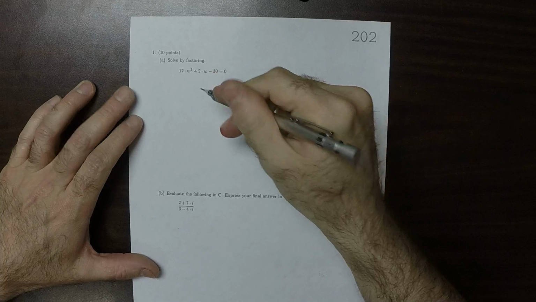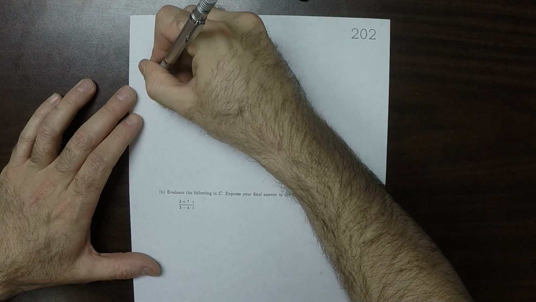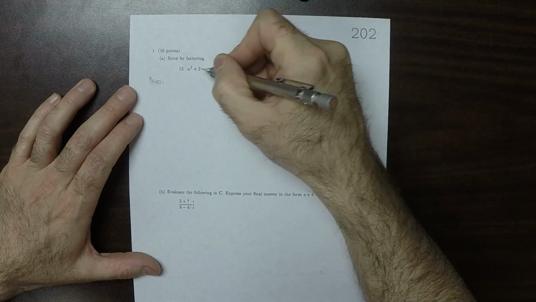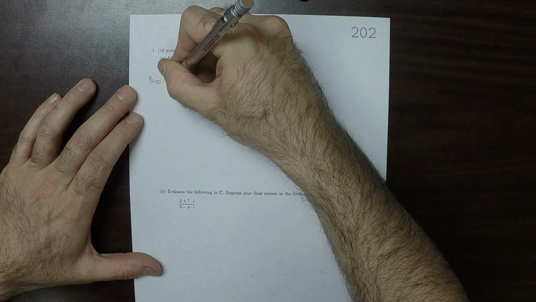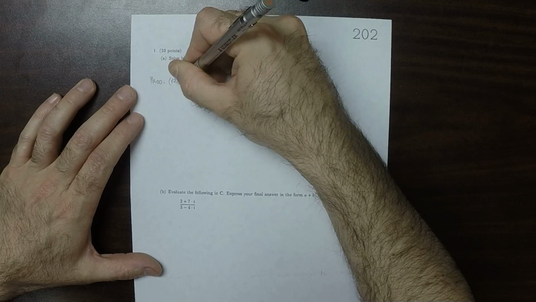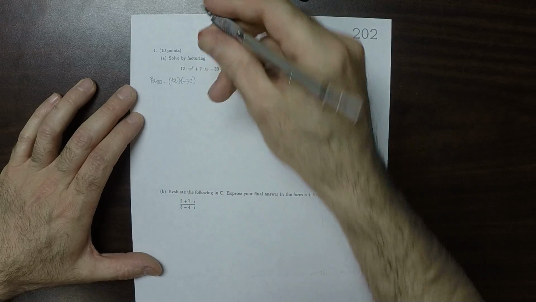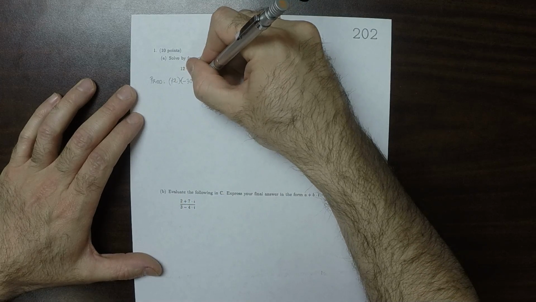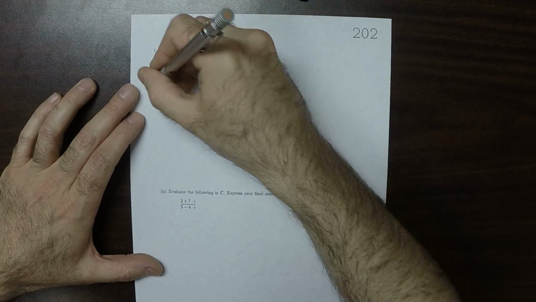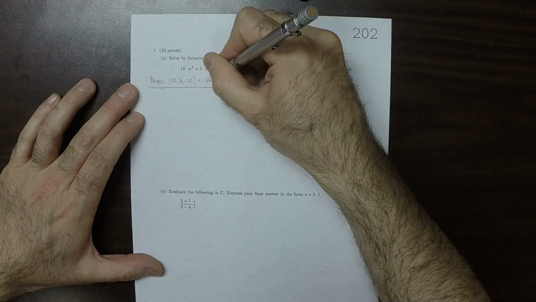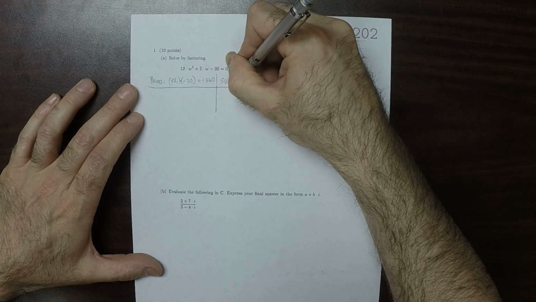Okay, so then for this one, we want to find two numbers whose product is the product of 12 and negative 30. The product of 12 and negative 30 is negative 360. The sum, we want the sum to be 2.